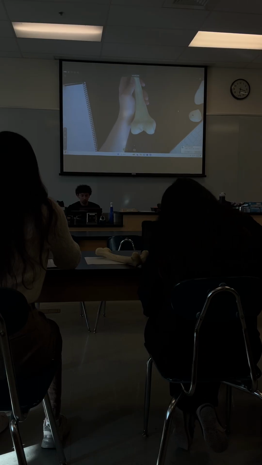The lateral condyle has this little projection you can see too. This is the lateral epicondyle though, right here. Lateral epicondyle. And then the medial epicondyle is going to be this little projection on this side.